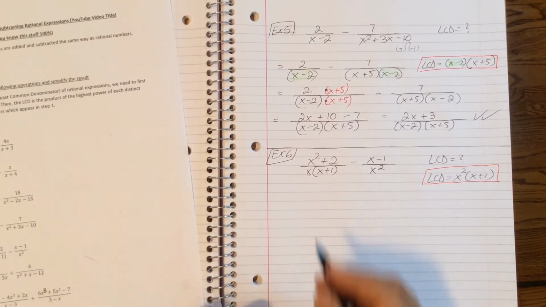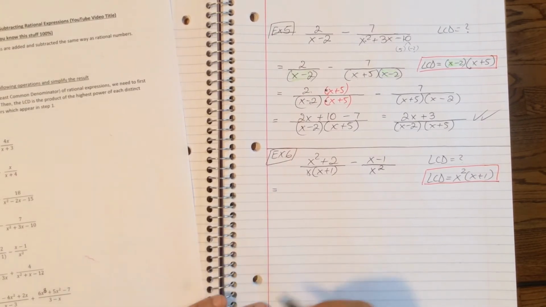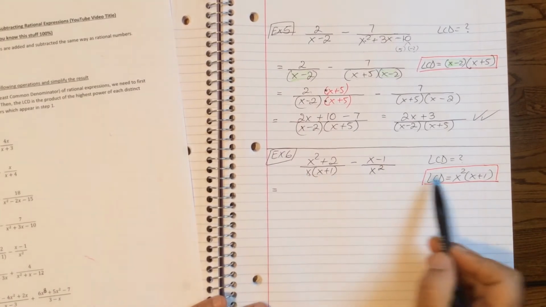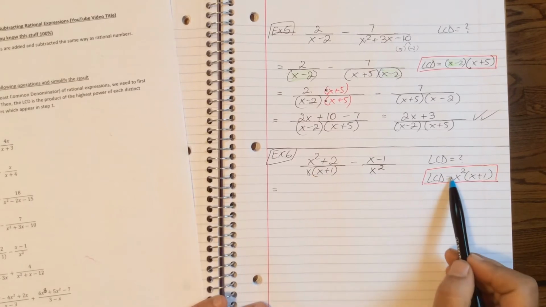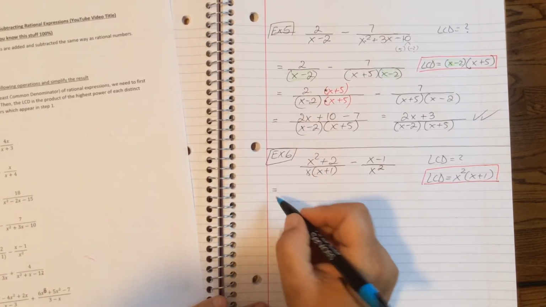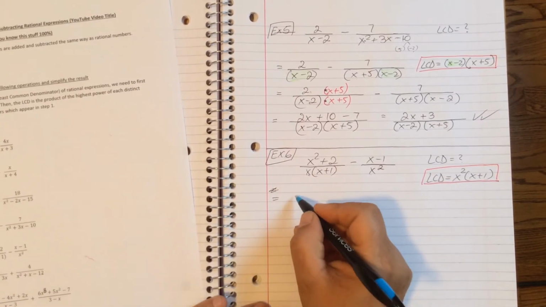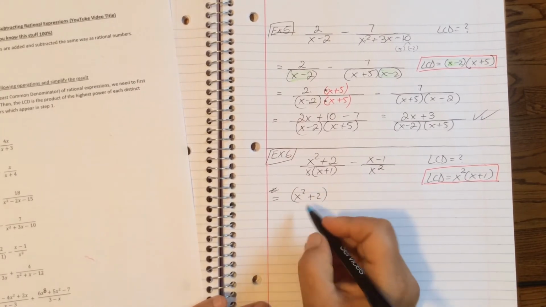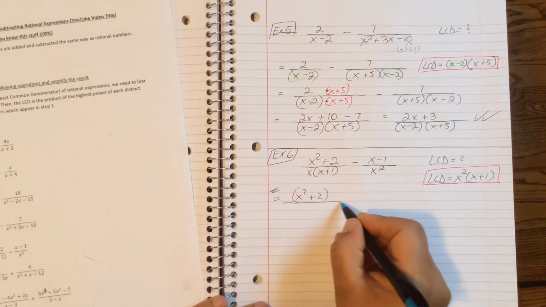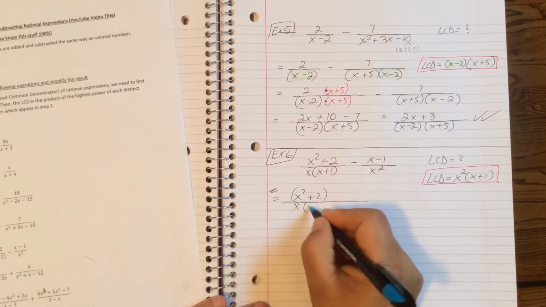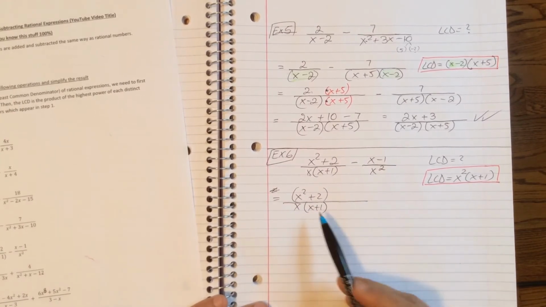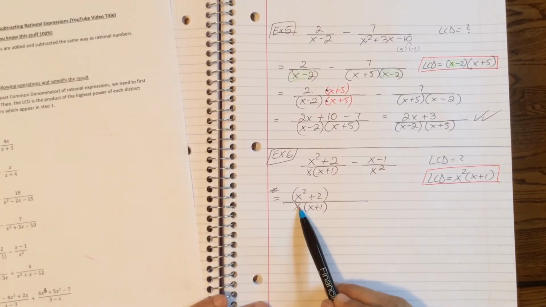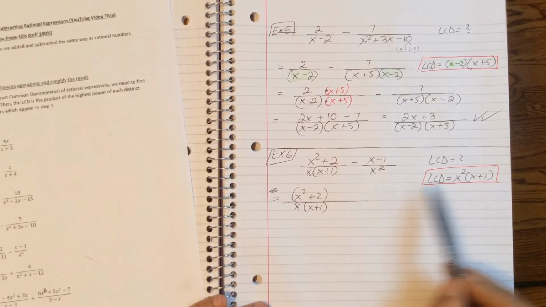So let me manipulate both fractions by multiplying up and down. What is missing from the two denominators from the LCD? I have x squared plus 2 over x times x plus 1. What is missing here is just x, because x needs to be multiplied with itself to get x squared.